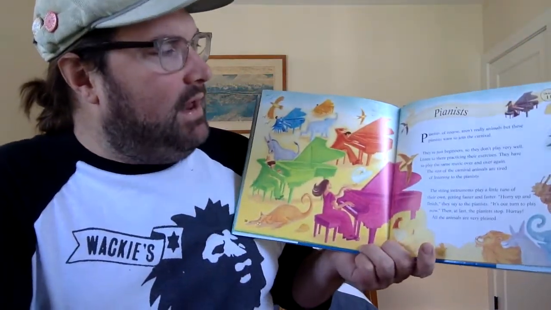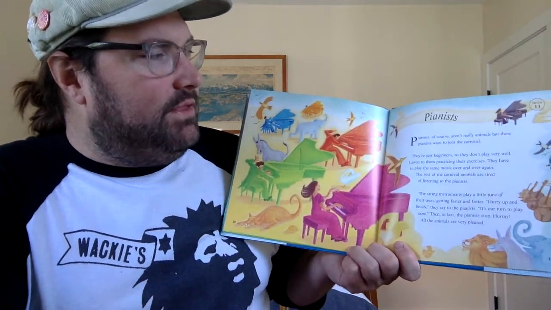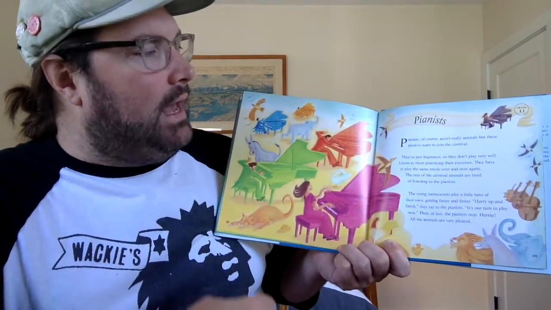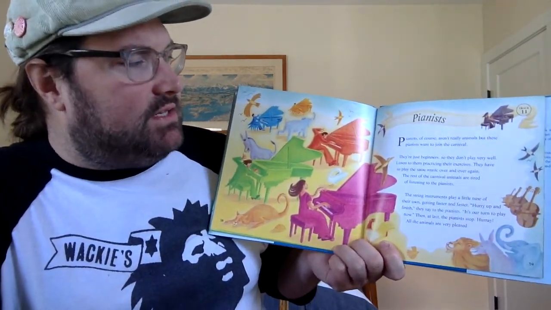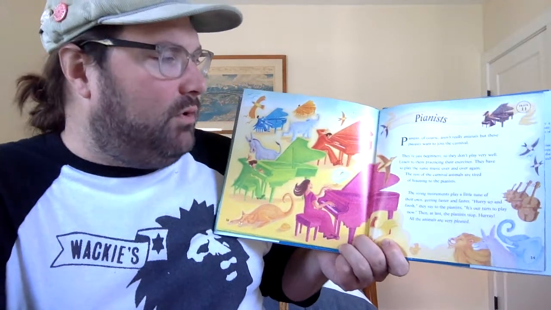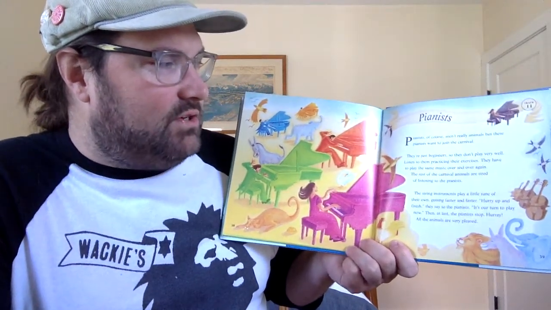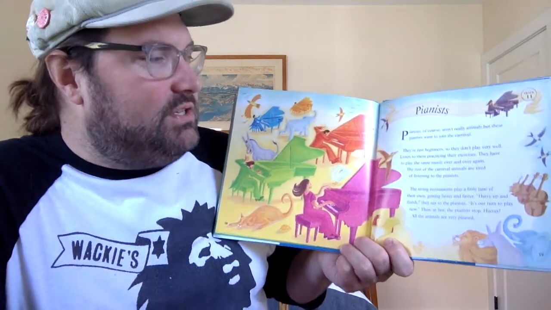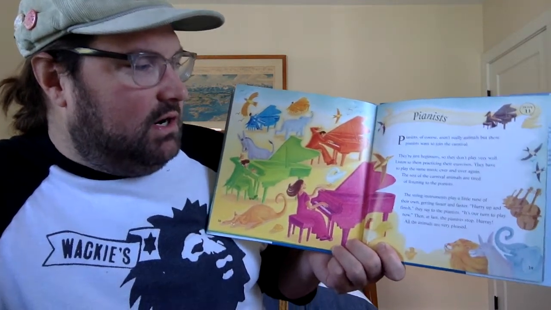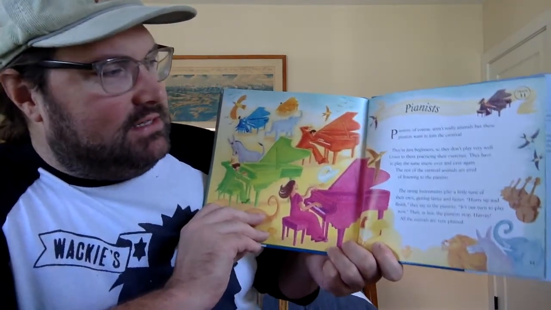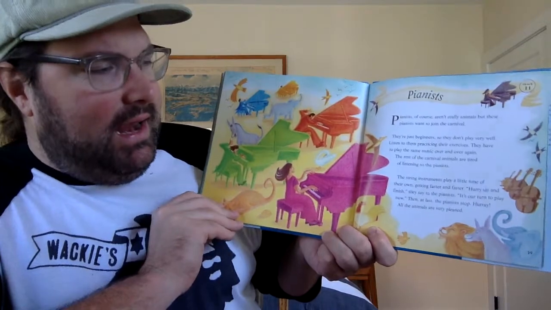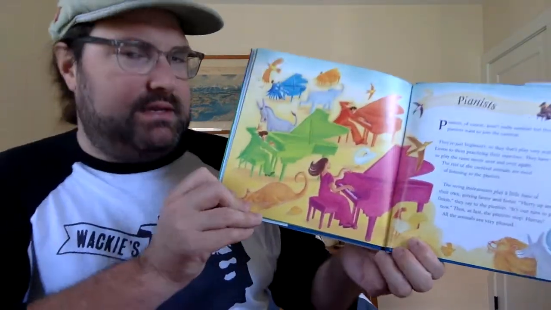Okay? Pianists, of course, aren't really animals, but these pianists want to join the carnival. They're just beginners, so they don't play very well yet. Listen to them practicing their exercises. They have to play the same music over and over again in order to get better and more comfortable. The rest of the carnival animals are tired of listening to the pianists. The string instruments play a little tune of their own, getting faster and faster. "Hurry up and finish," they say to the pianists. "It's our turn to play now." Then at last the pianists stop. Hooray! All the animals are very pleased.